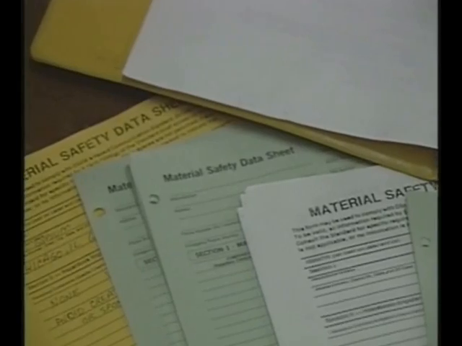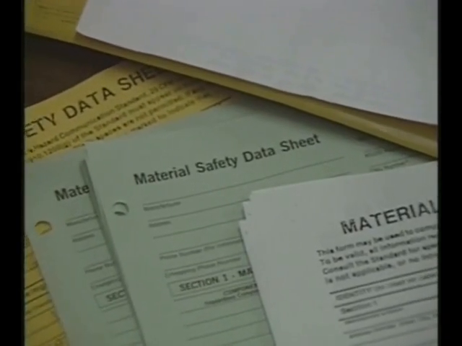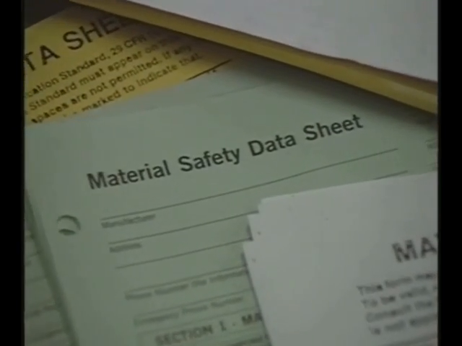Material safety data sheets can come in different formats, but they all contain the same kinds of important information. Be sure to become familiar with the MSDS before you work with a potentially hazardous material. The few minutes this takes could help prevent serious problems in an emergency.